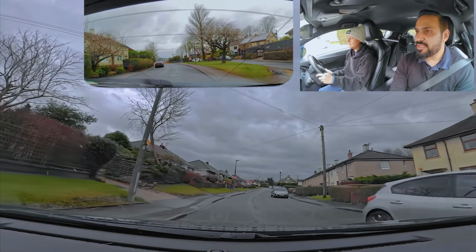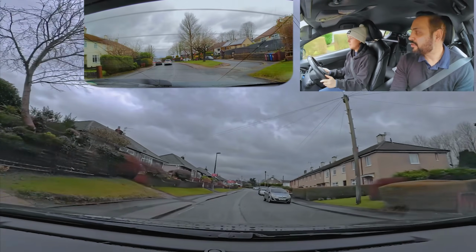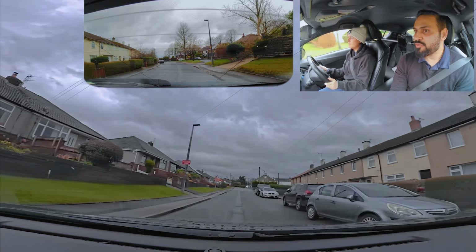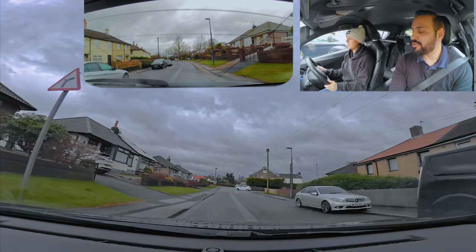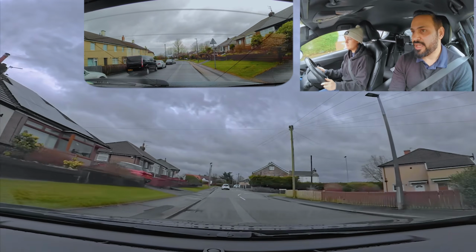Good. What sign can you see again? Sharp bend. And? Right. Now if I say to you turn left, what will you do? We're going to be turning left. Carry on going. But what else do you need to be doing? I don't know. Mirrors and signal.